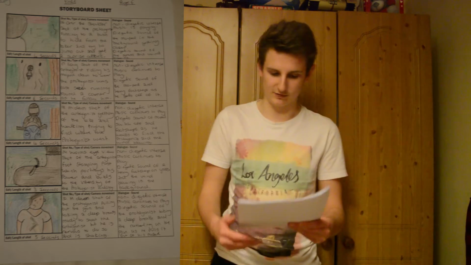There's then going to be a long shot of the antagonist riding his moped down to where the protagonist was last seen running around a corner as he follows him. Again, the non-diegetic intense music plays. Diegetic sound of the moped and heavy footsteps as he gets off. A medium shot of the antagonist getting off his bike and walking, trying to find where the protagonist went. The non-diegetic intense music continues to play.